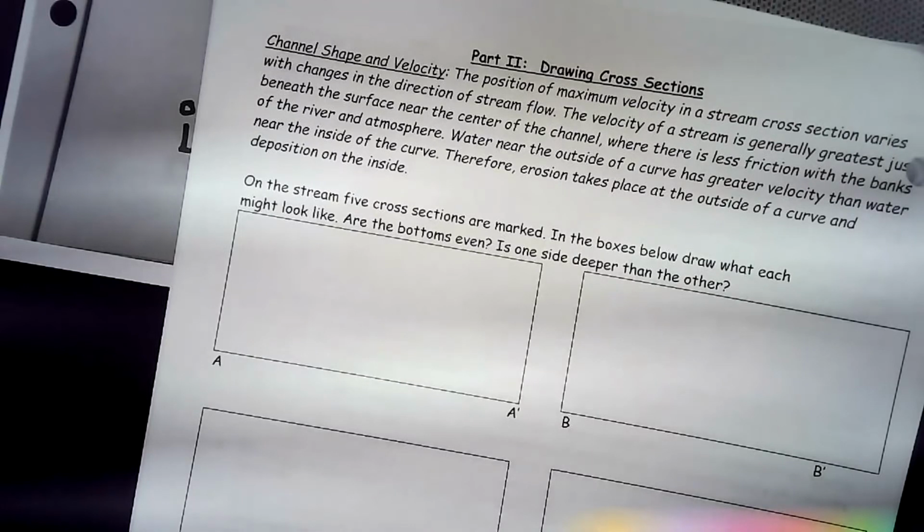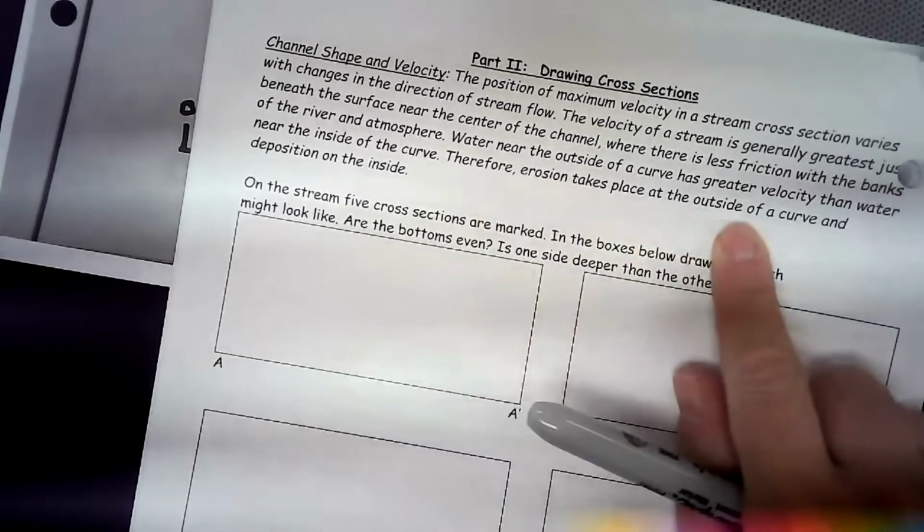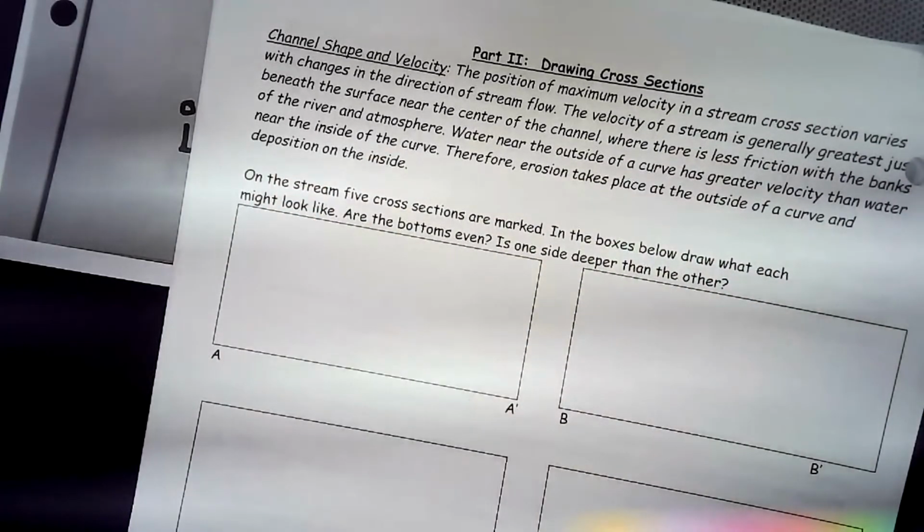So let's start here. It says channel shape. The position of maximum velocity in a stream cross-section varies with changes in the direction of the stream flow. The velocity of a stream is generally greatest just beneath the surface, near the center of a channel, where there is less friction with the banks of the river and the atmosphere. Water near the outside has a greater velocity than water near the inside of a curve. Therefore, erosion takes place at the outside of a curve and deposition on the inside.